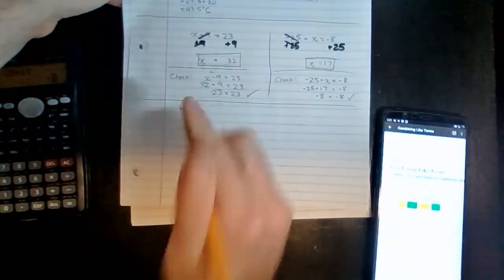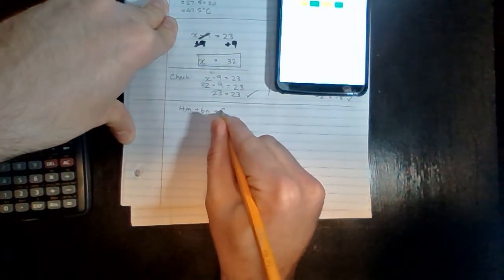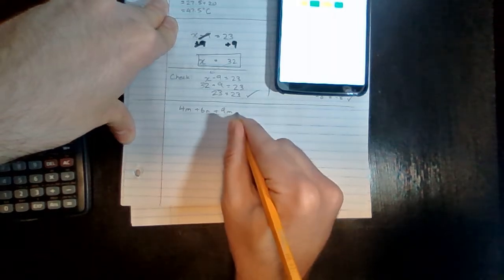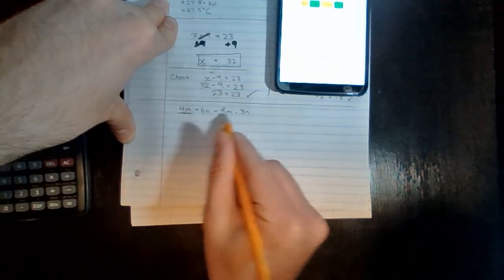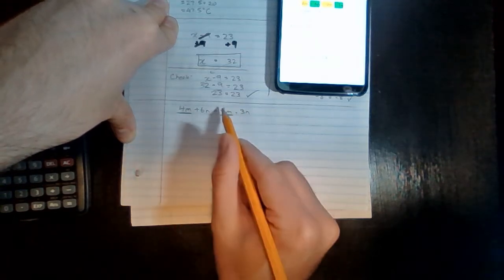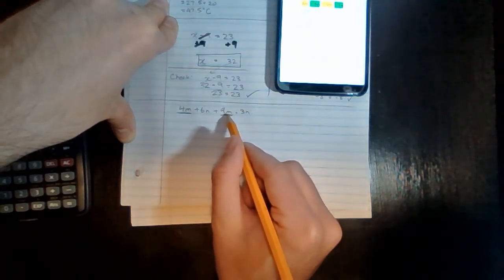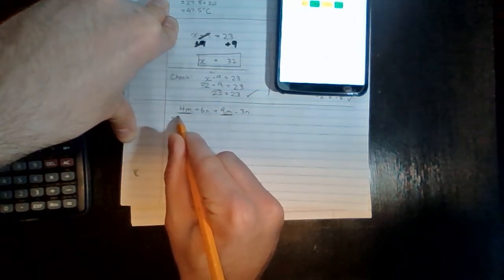So that 4m plus 6n plus 9m minus 3n, I can only combine these two that both have m's together. So if I have 4 m's here and I have 9 m's here, if I combine those, 4 and 9 together, that's going to give us 13m.